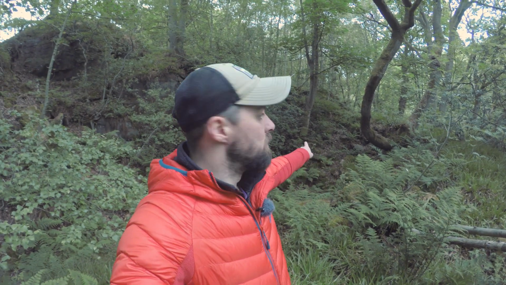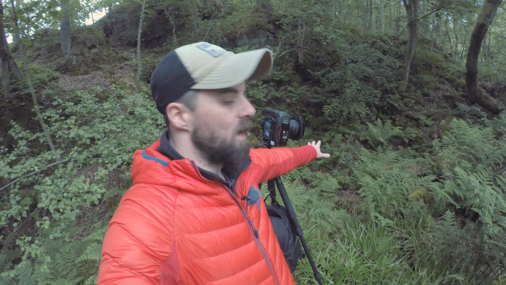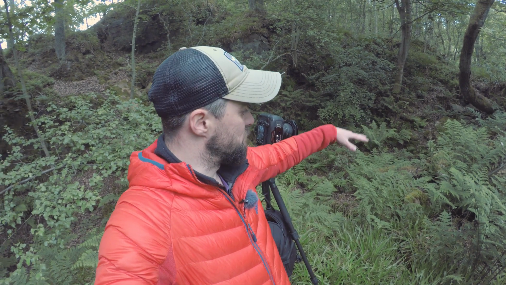So we've now come up the hill a little bit onto the very top, and if you look around here, there's some beautiful oak trees here, and they're just situated on the edge of this dip in the land here. There's a few rocks around and the beautiful bracken, which are vibrant greens at the minute.